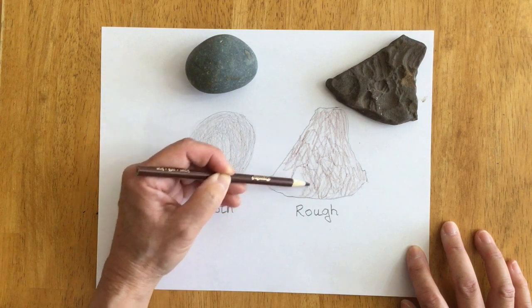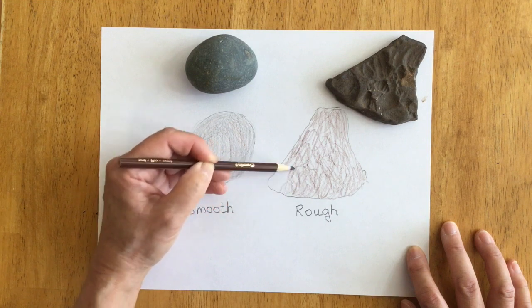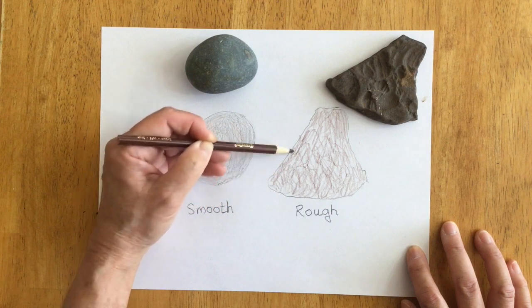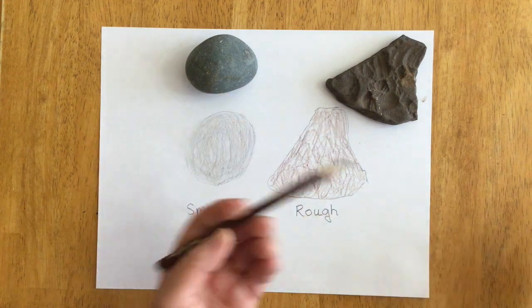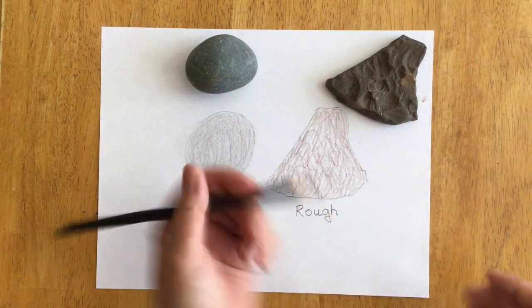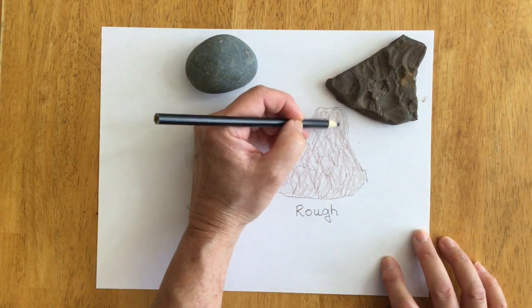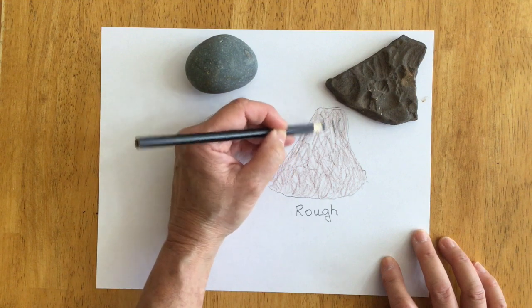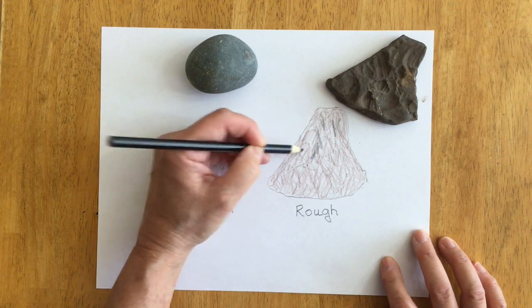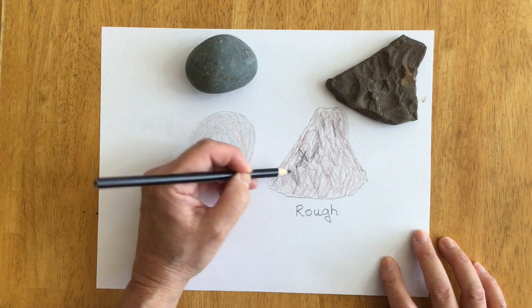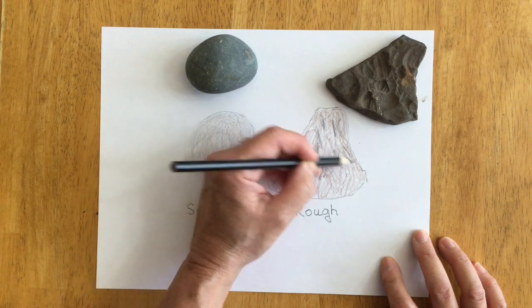So after you get done with that, there's other shades too that are in it, like black, and it's kind of showing the different crevices, right? And you could just be jiggity jaggedy like this.